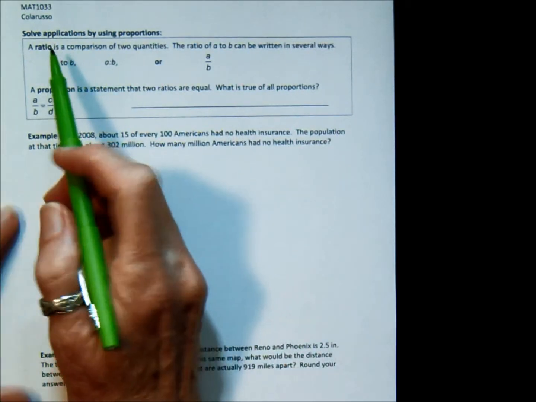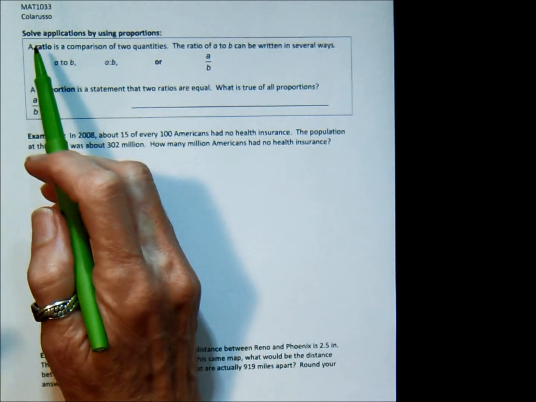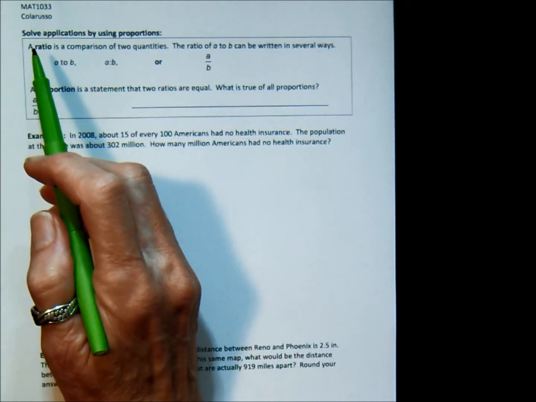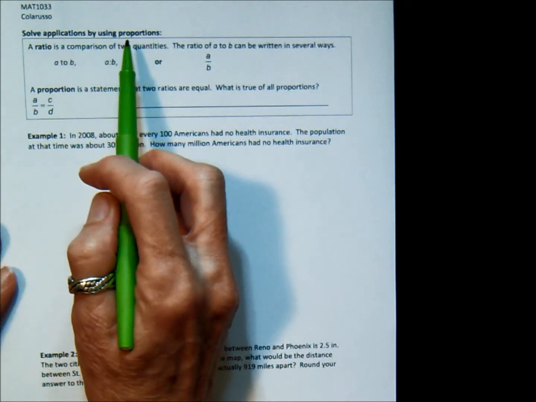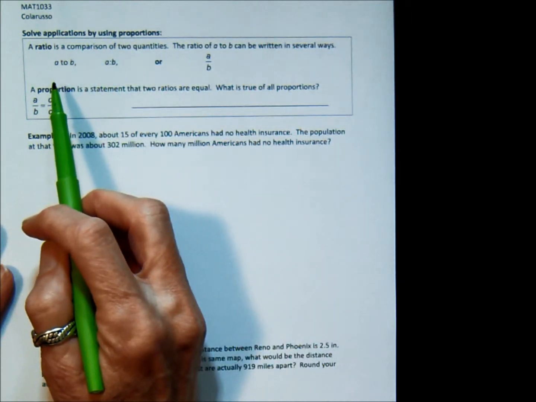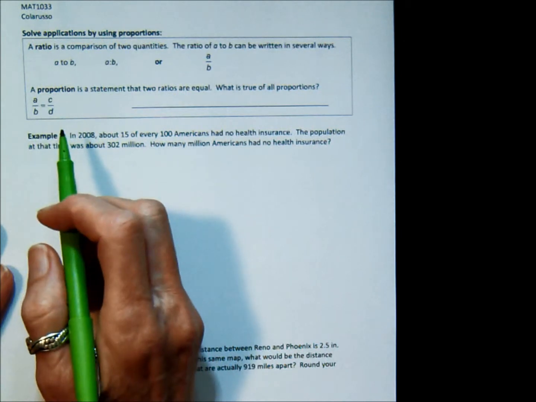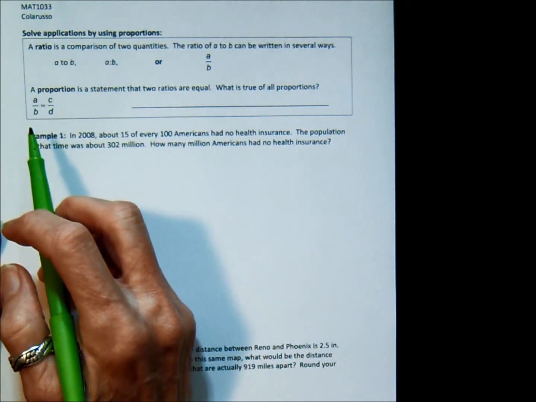This is the second video in the series of applications for rational equations. This one is an application using proportions. So let's go back up to the top again of your notes just to sort of review a little bit. A ratio is a comparison of two quantities.